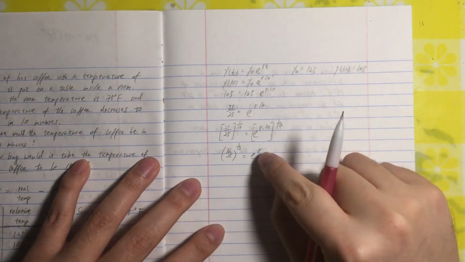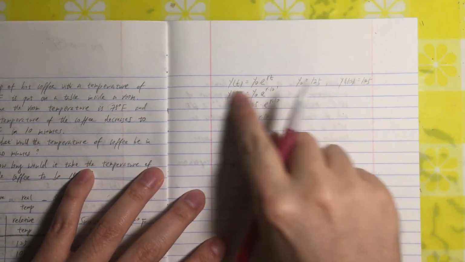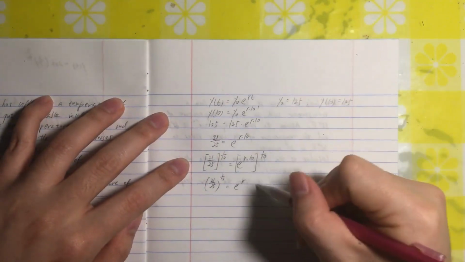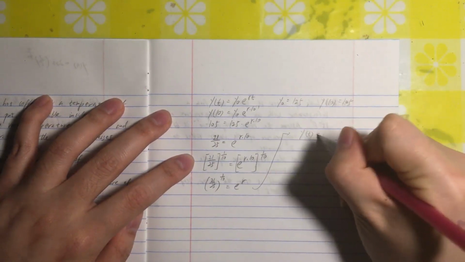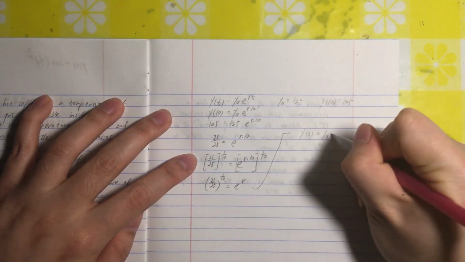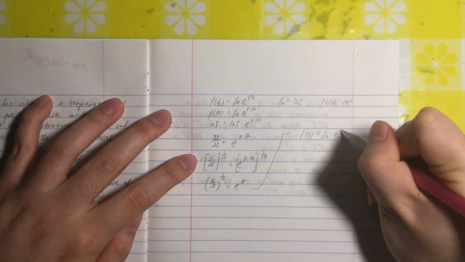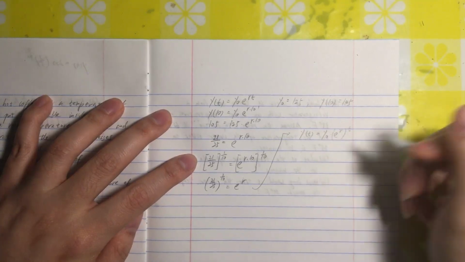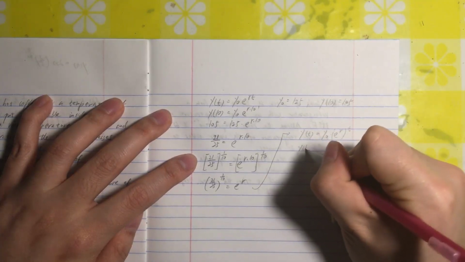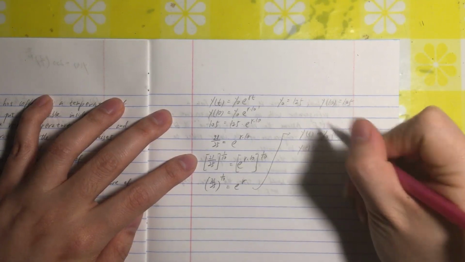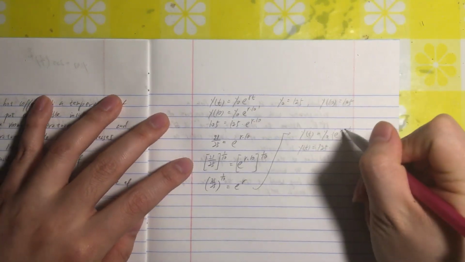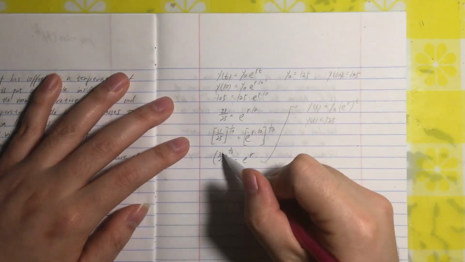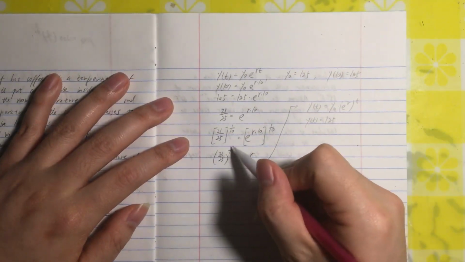Next, plug in e to the power of r. Rewrite the formula. y of t is y sub 0 times e to the power of r, to the power of t. We know that y sub 0 is 125. e to the power of r is 21 over 25 to the power of 1 over 10.